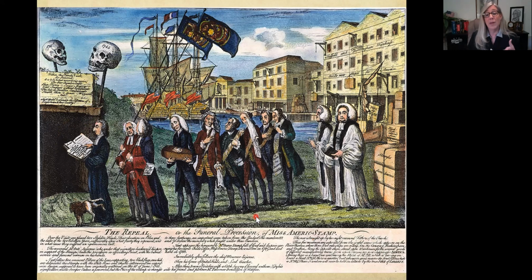So if we're looking at the historical situation of this cartoon, we're talking about the end of salutary neglect, where the British have tried to impose taxes on the colonies to make money to pay for the debt from the French and Indian War. As a result of the Stamp Act, the colonists instituted a boycott from the Stamp Act Congress. So they end up repealing the Stamp Act, because these merchants, just as the colonists had wanted, put pressure on the Parliament to get rid of that tax, and they take it back. So this is the repeal.